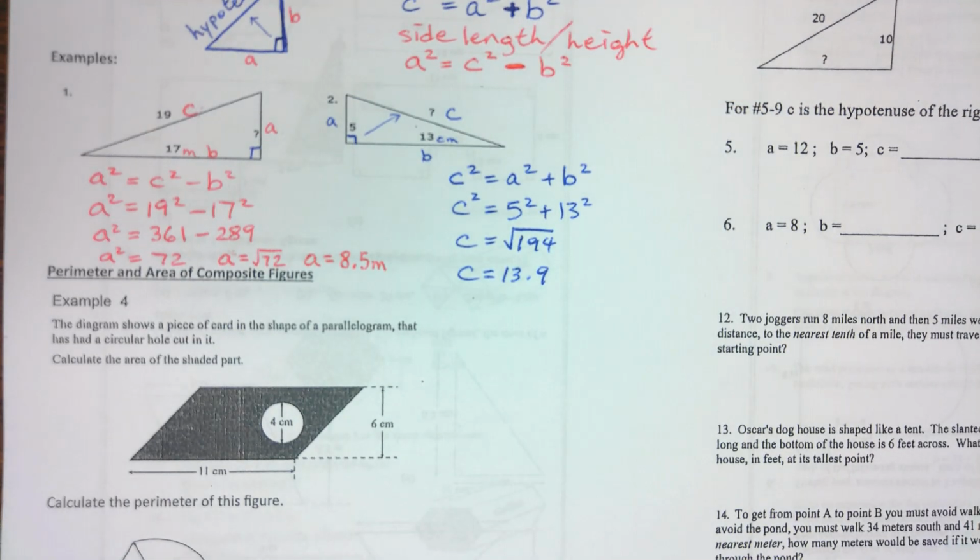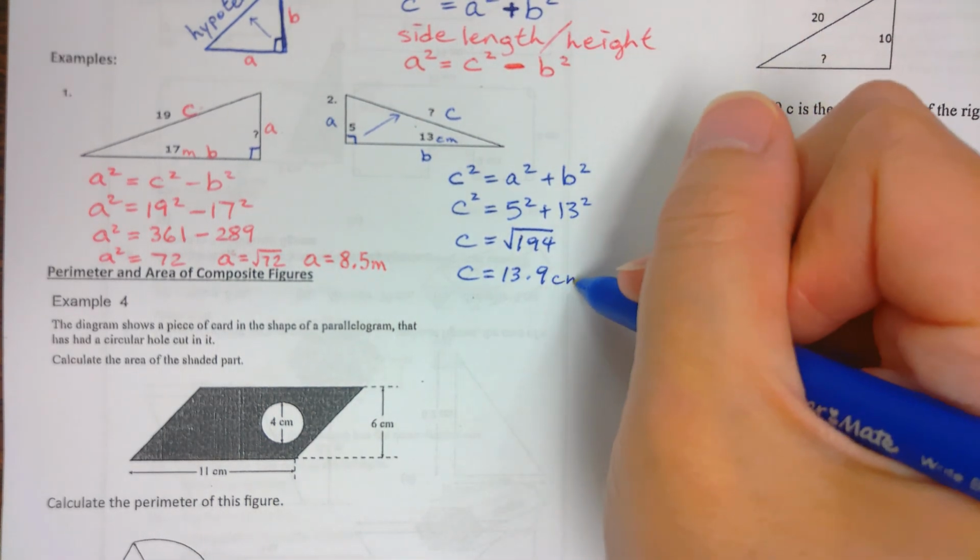What's my unit? Centimeter, because it's a length. Good job.